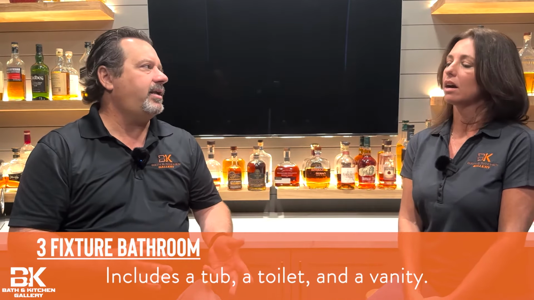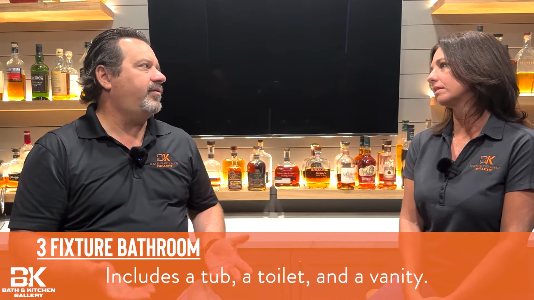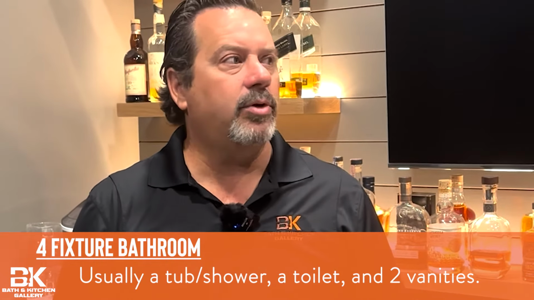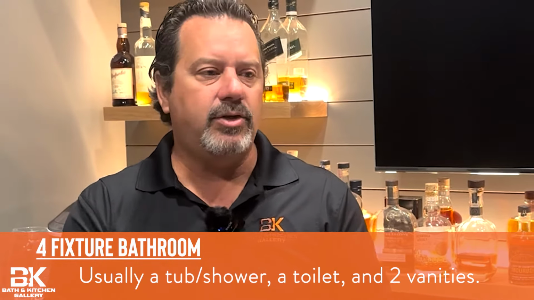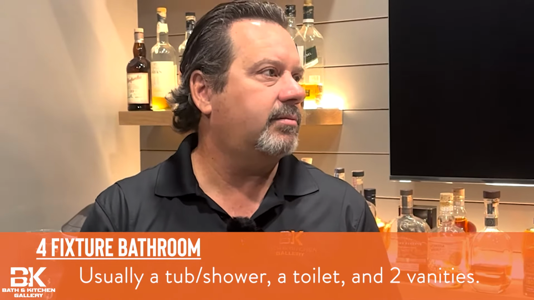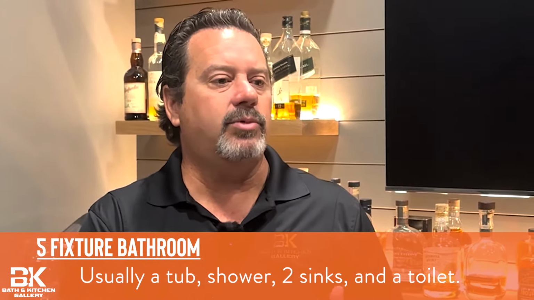Okay, so most people have the small little hall bath, and it has a tub, a toilet, and a vanity. And we consider that a 3 fixture bathroom. And then we have another one that would be a 4 fixture bathroom. So usually it's a tub or a shower, a toilet, and 2 vanities, 2 sinks. Or most master baths, larger ones, would be a 5 fixture. So we have a tub and a shower, 2 sinks, faucets, and a toilet. That would be a 5 fixture.